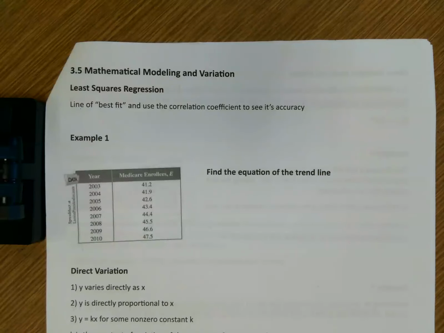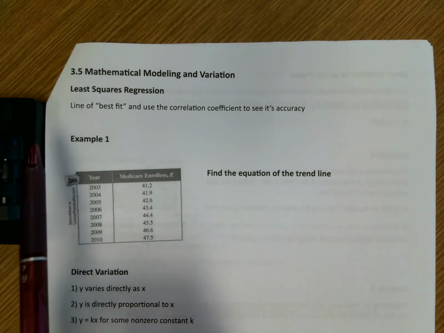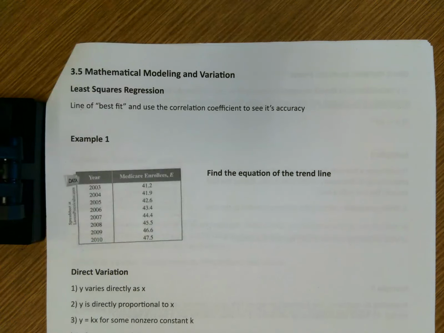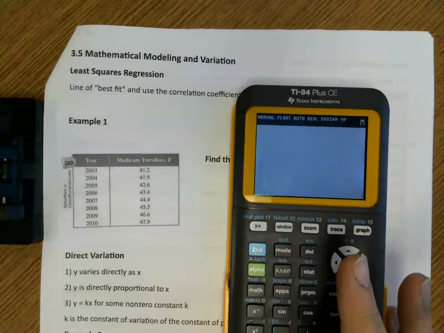3.5. Mathematical modeling variation. Now, we've done modeling and things like this before. A lot of times when we say the line of best fit or the equation of the trend line. So just a little review of how we've done that on our calculator.